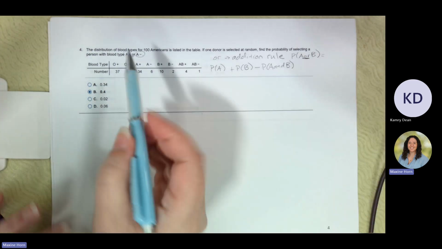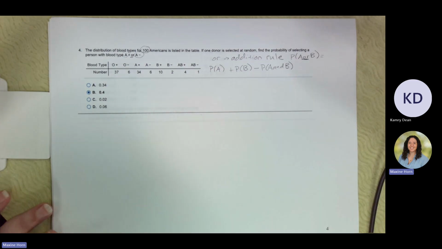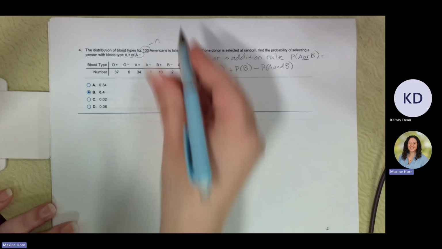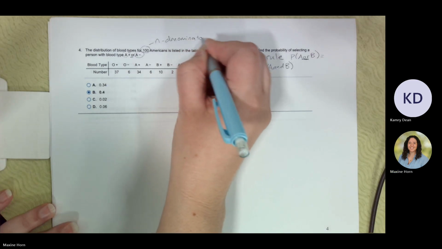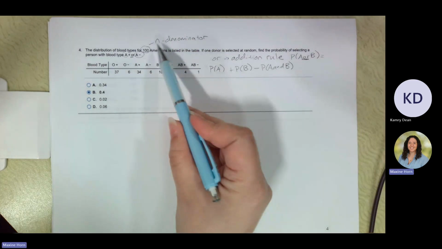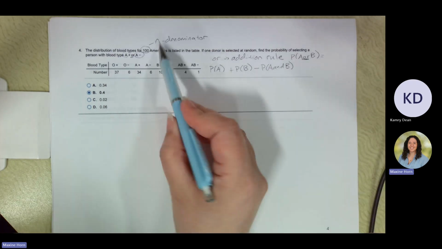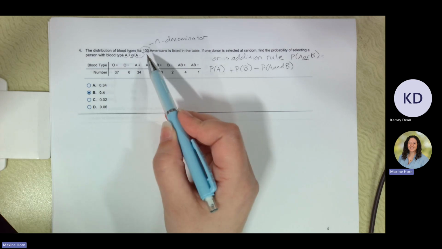So we want the probability. First of all, they said 100 Americans. That is our total number, our n value. I think they've talked about n as the total number that you have available. So this is going to be our denominator. This is how many people there were to choose from. There were 100 people to choose from.